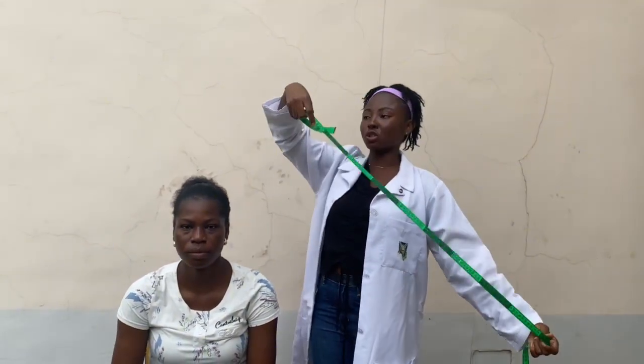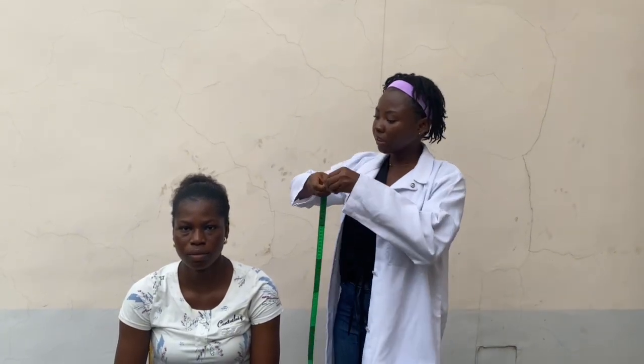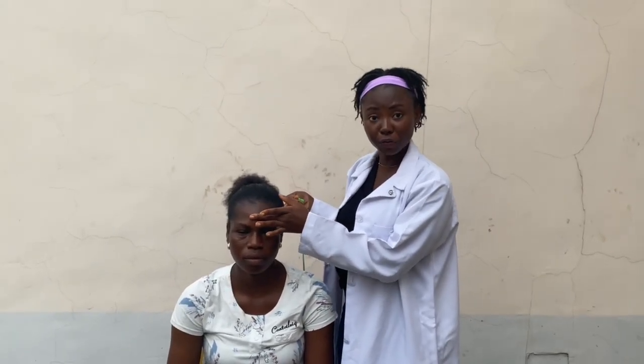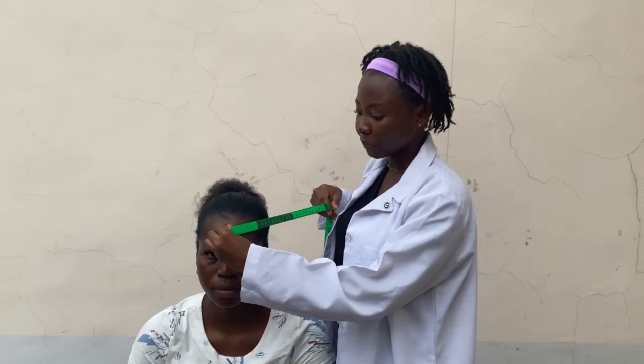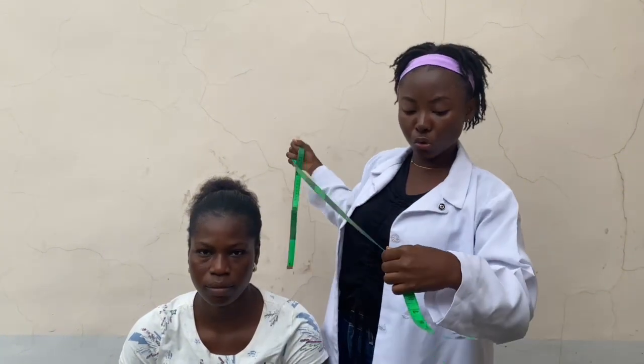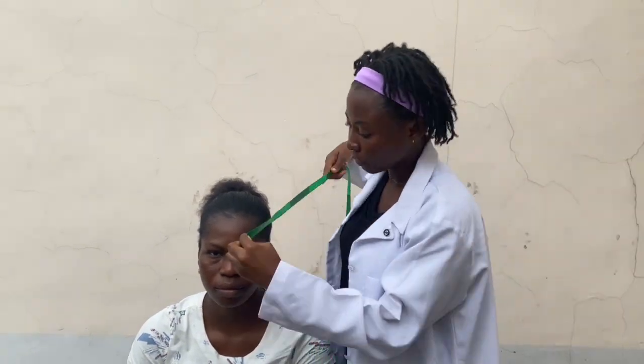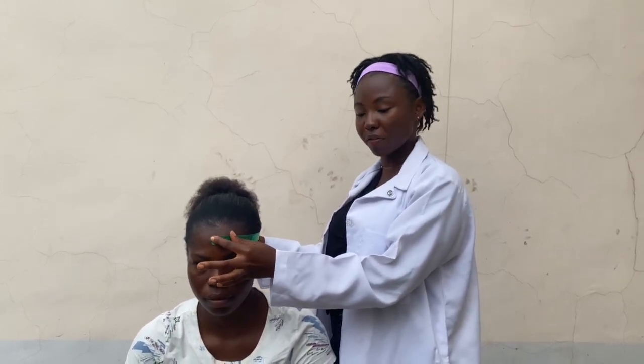And how to measure the head circumference: you make use of a tape, a non-stretchy tape. You identify the protruding area of the frontal lobe, which is usually above the eyebrows and also above the ears. And then I'll be making use of the centimeter side and also the protruding area of the occipital lobe, which is at the back. Most of the time, it is important to ensure that there's nothing obstructing it. So if you can ensure that hair, garments, all those things are removed, it will be very, very important.